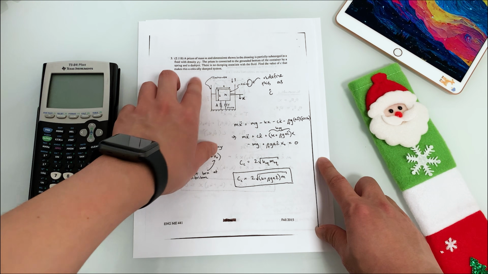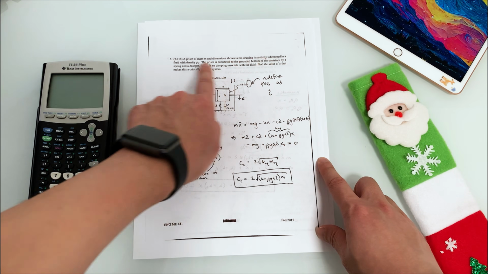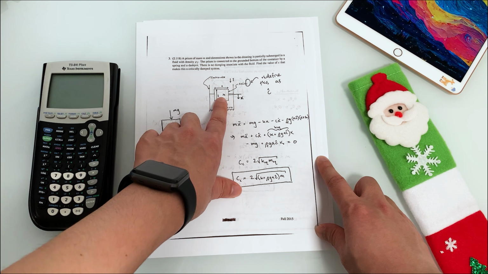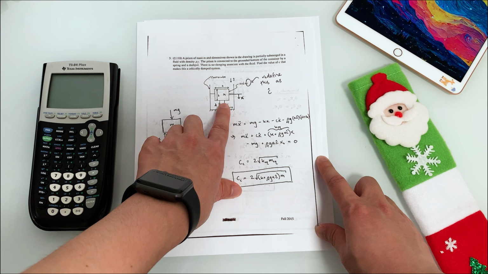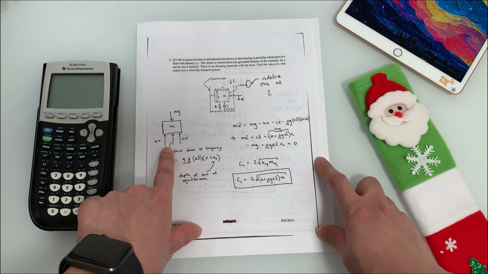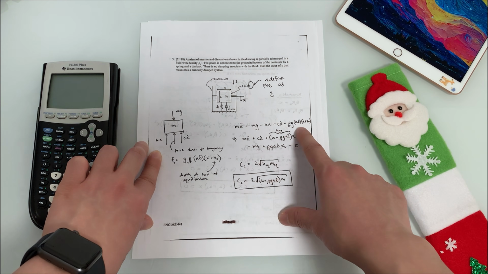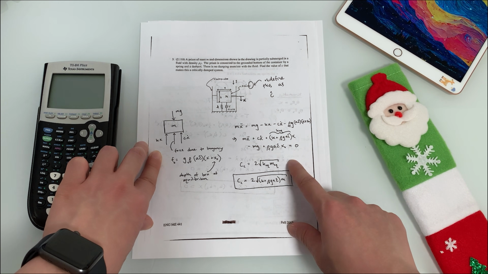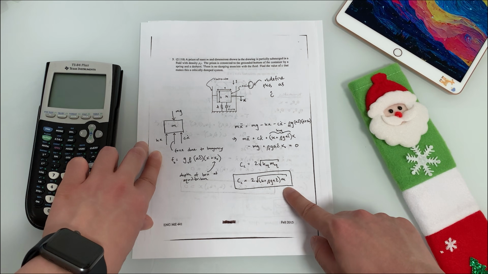Moving on, question 3 asks us to find a damping constant that makes a system critically damped. The system contains a prism submerged in a fluid that's connected to ground via a spring and a dashpot. Critical damping, which falls between under and over damping, just means the minimum value of damping required to prevent oscillations. Now, like always, I begin with a schematic and free body diagram, and then applying Newton's second law and a formula for critical damping coefficient, we get this expression. As you can probably tell, these questions are multifaceted, so I won't go into all of the details.